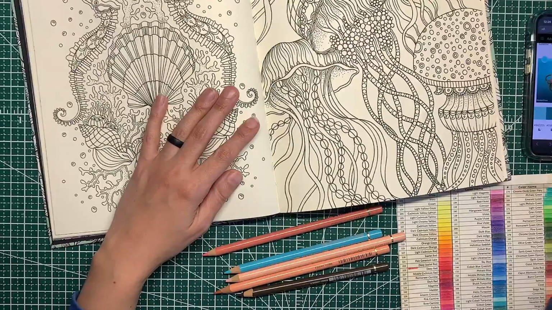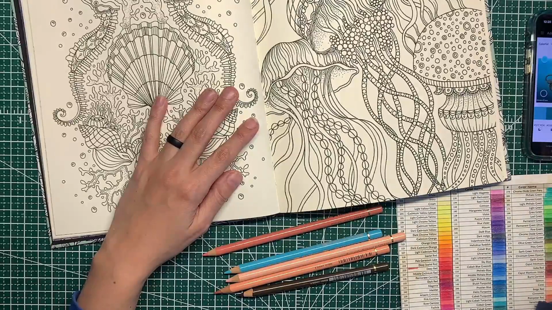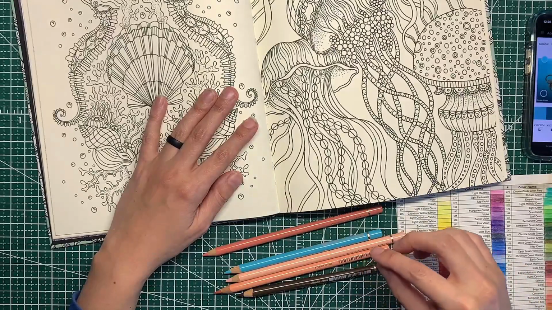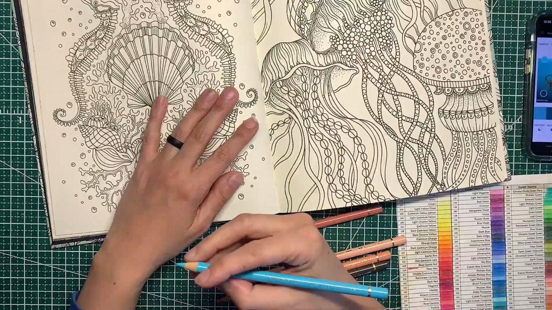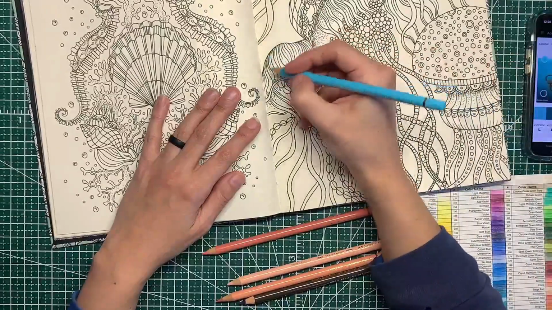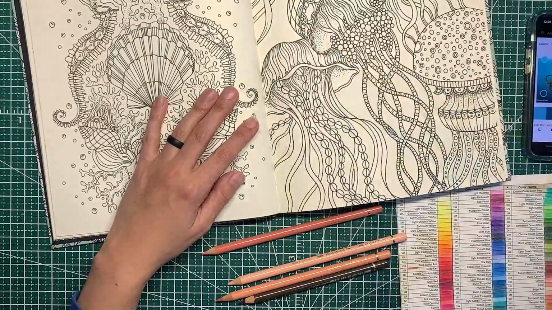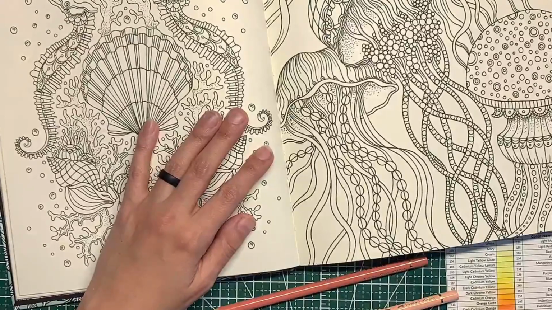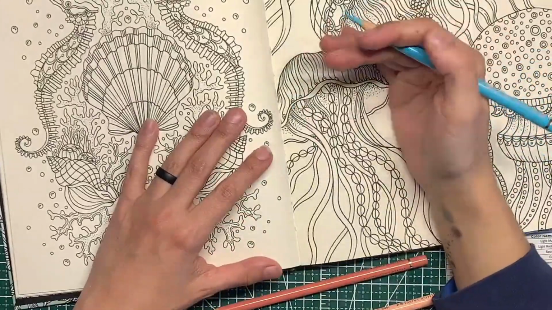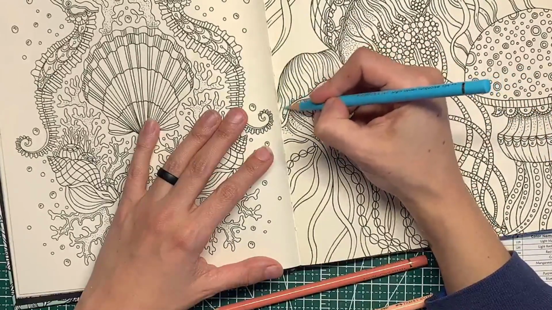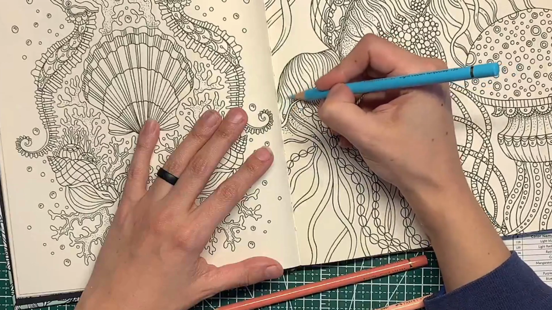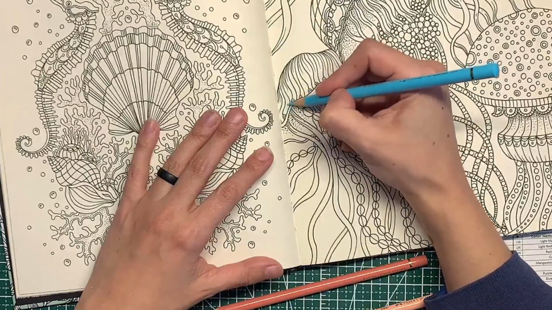So let's see. I'm gonna move the dots on my reference photo out of the way because I actually want to look at my image and see how some of this is placed. So I am going to start with my light cobalt turquoise, and I want this to have a translucent look, so I'm just gonna go in here and really lightly put in some of my light cobalt turquoise.